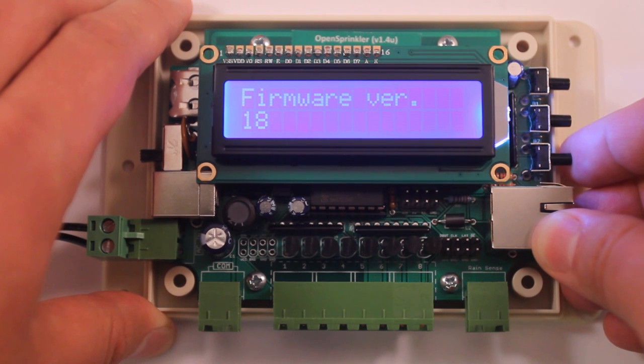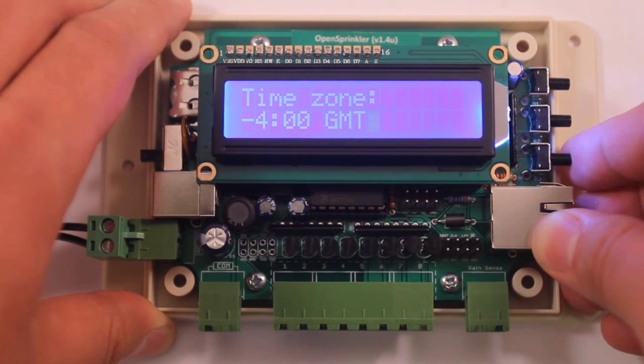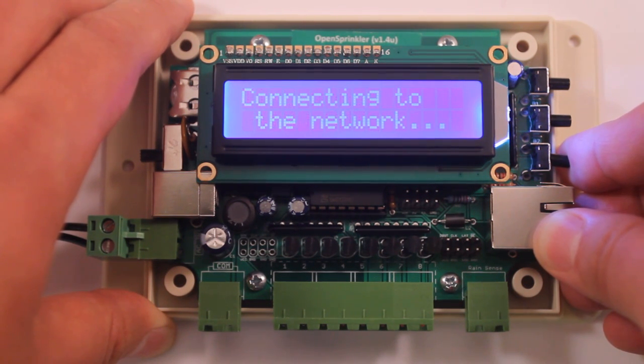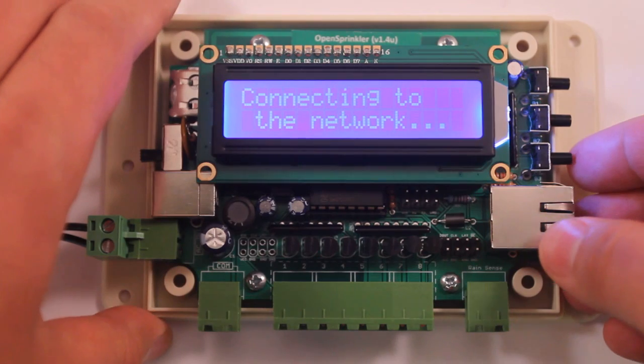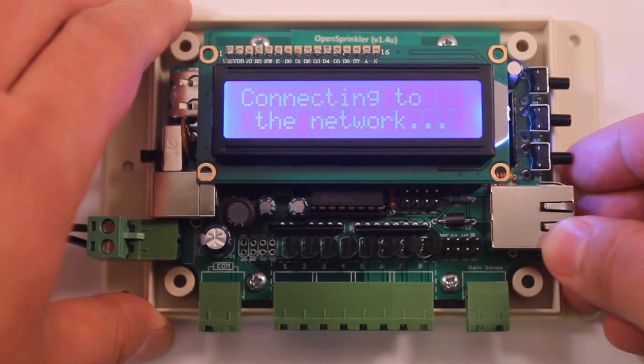When you are done with the settings, press and hold B3 until the controller restarts. At this point, your changes are saved and activated. Note that you must perform this step, otherwise your changes will be lost.